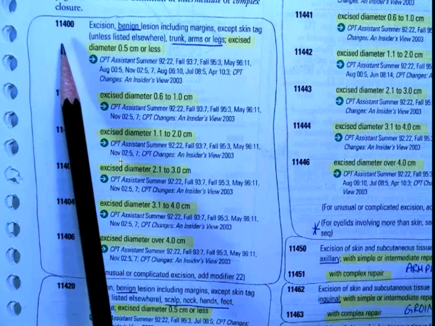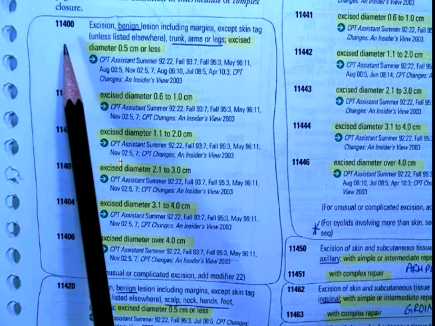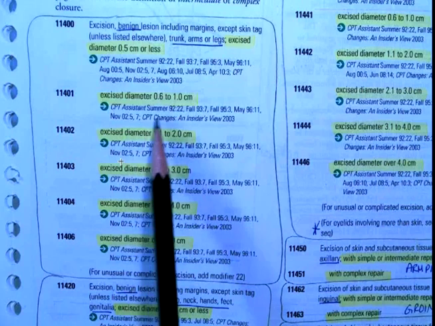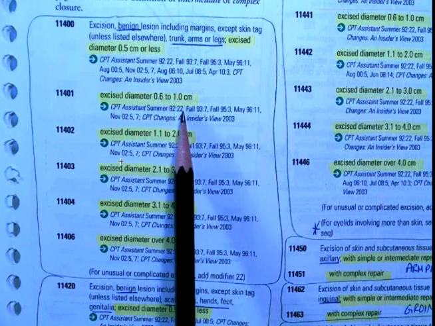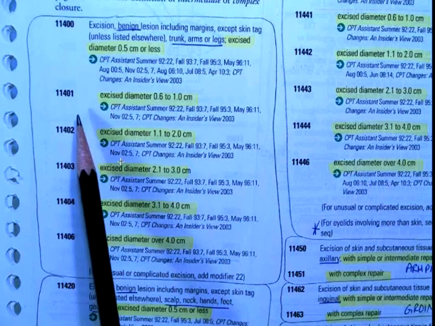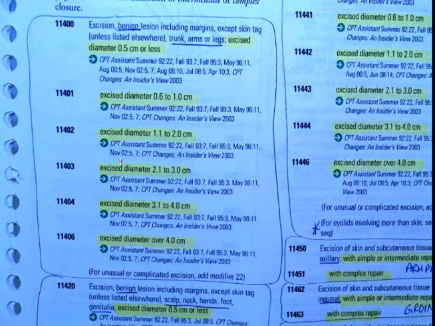That's what it means by each lesion getting its own code. You don't add them together and say, oh, it's 1.0, I'm going to code 1 unit of 11401. That would be incorrect. So when you're dealing with excisions, each excision gets its own code, even if it's multiple units of the same code. And then it's the opposite for stitches or repair codes. You can add them together.